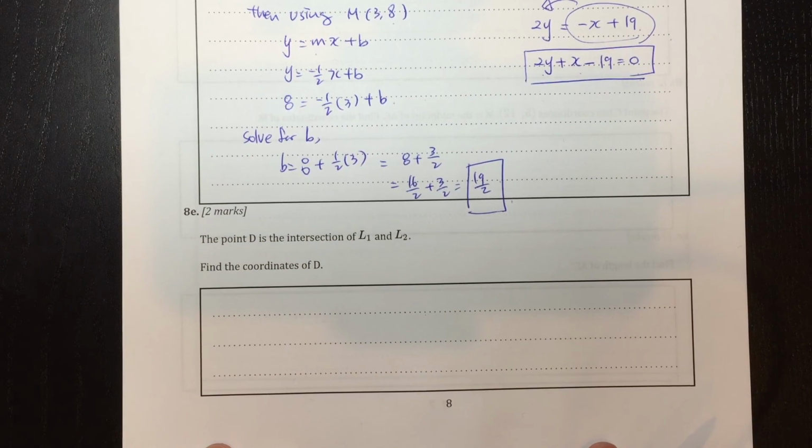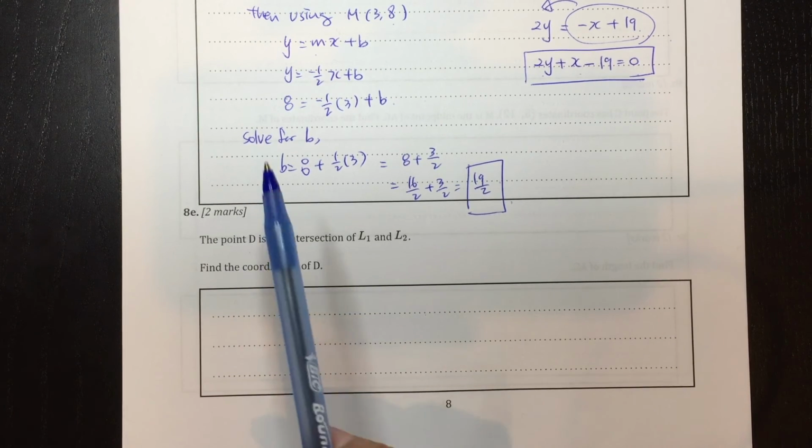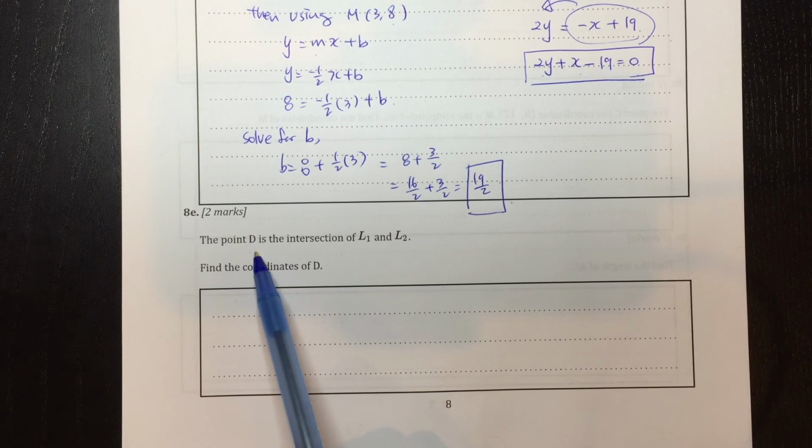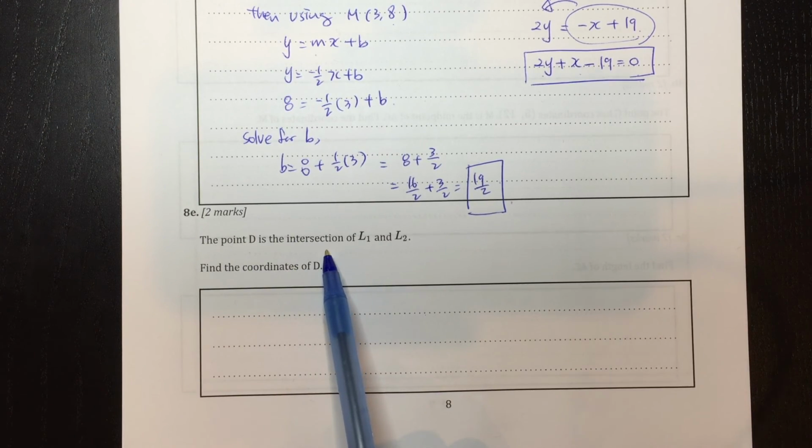Question 8e: we have to calculate the coordinates of D, and the point D is the intersection of L1 and L2.